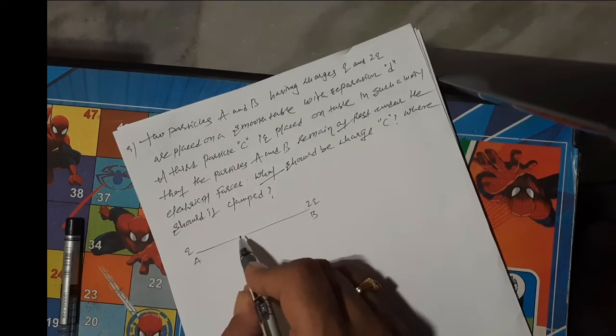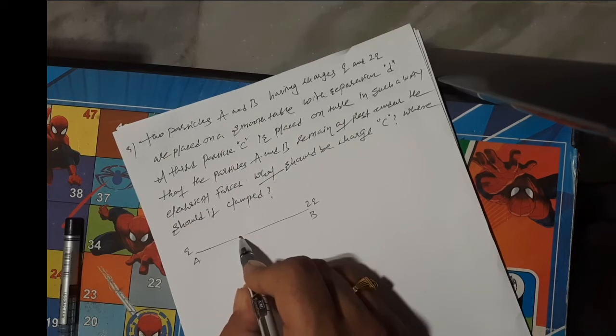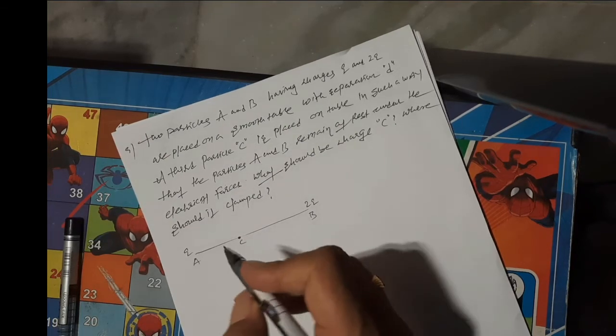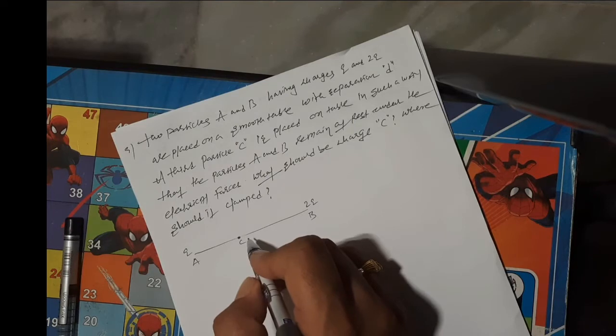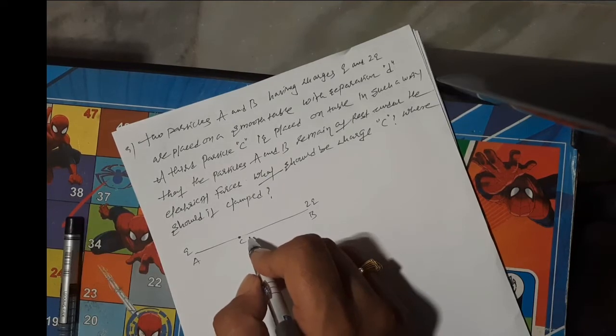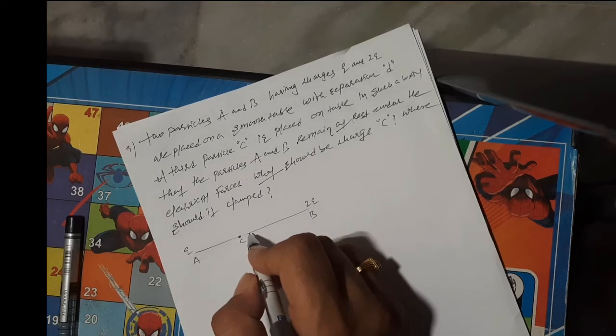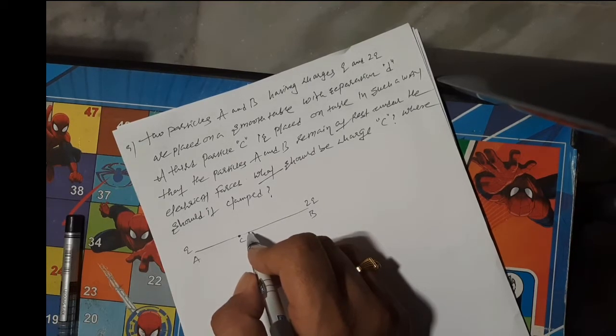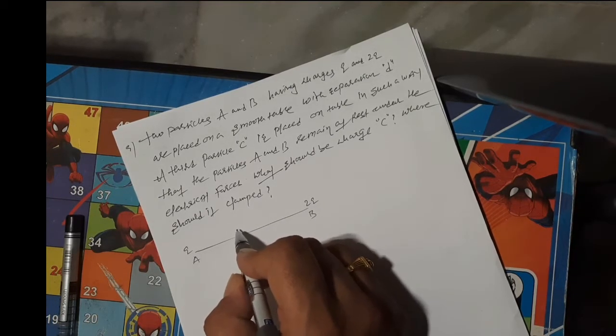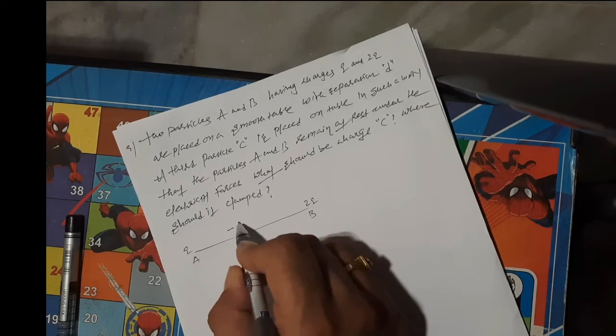This is C, the third charged particle, which is assumed as minus Q, a negative charged particle.